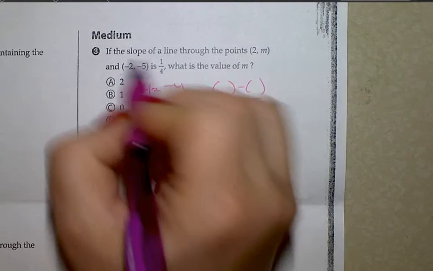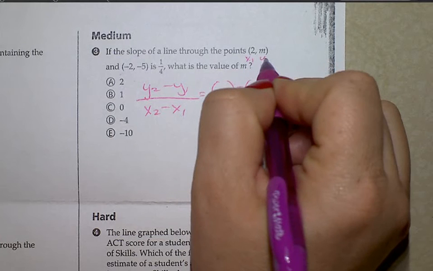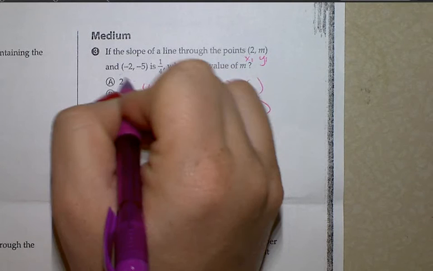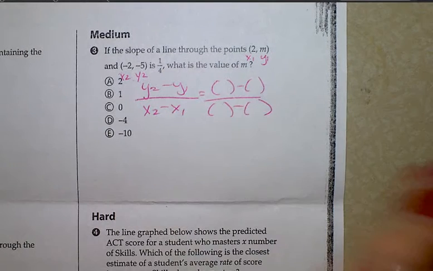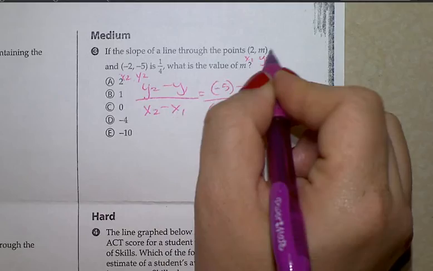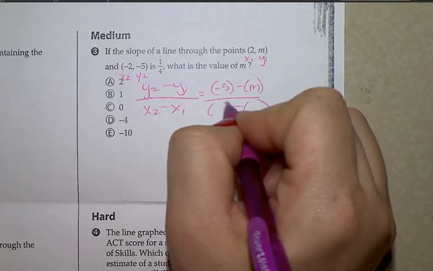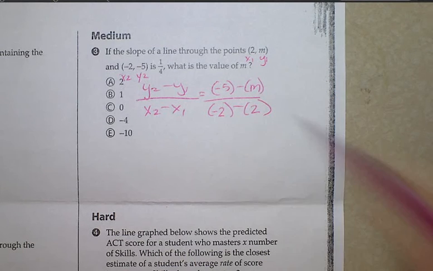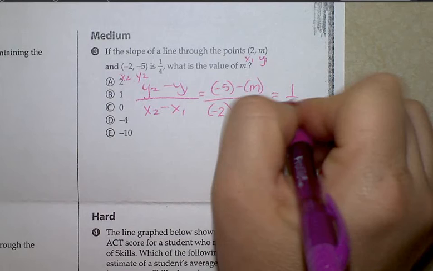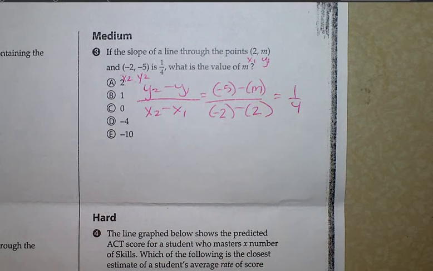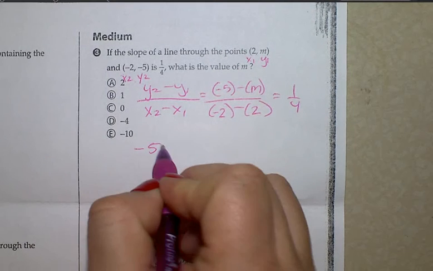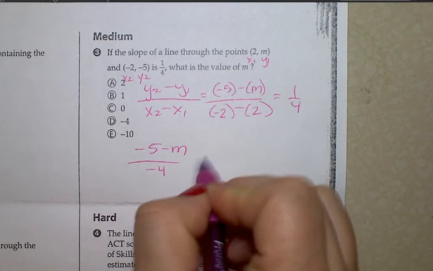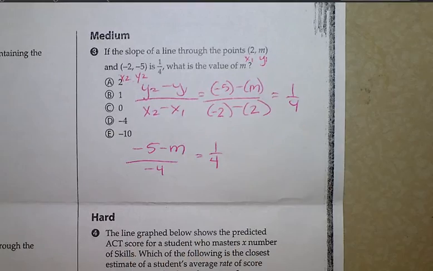All right, I'm going to call this my first point, x sub 1 and y sub 1, and x sub 2 and y sub 2. So I have -5 subtract m over -2 subtract 2. And that has to equal 1/4. This is going to be much like the problem we did as the example. So -5 subtract m over -4 equals 1/4. Our goal is to solve for m.